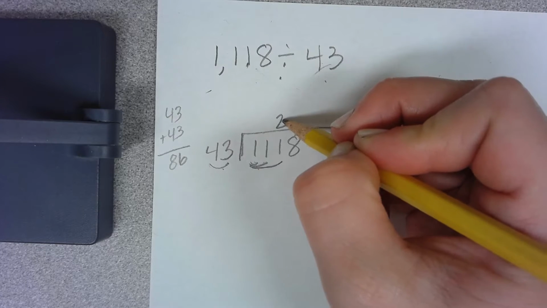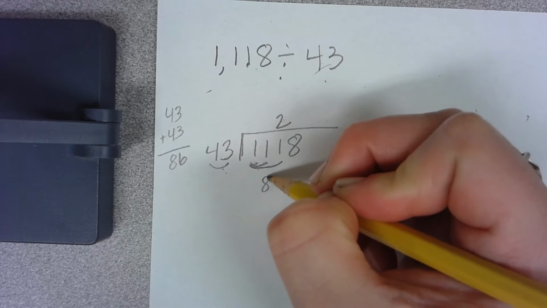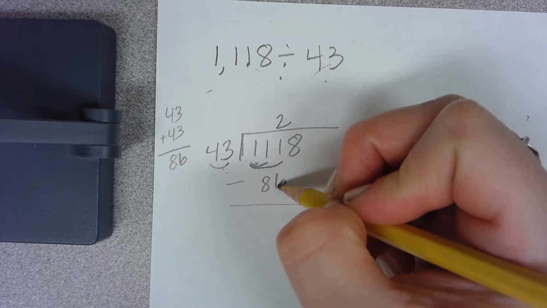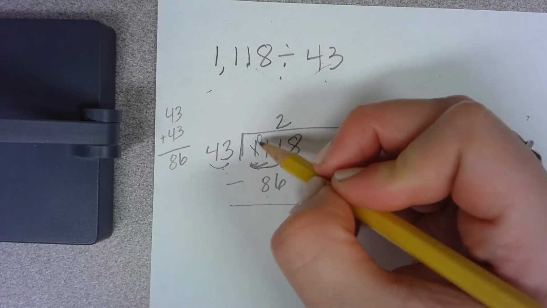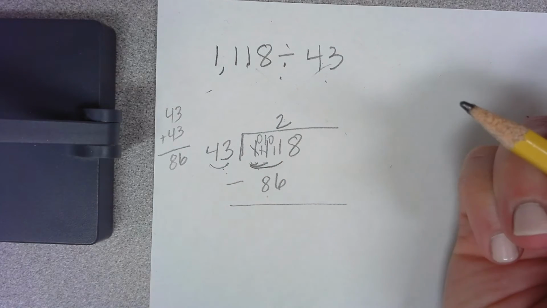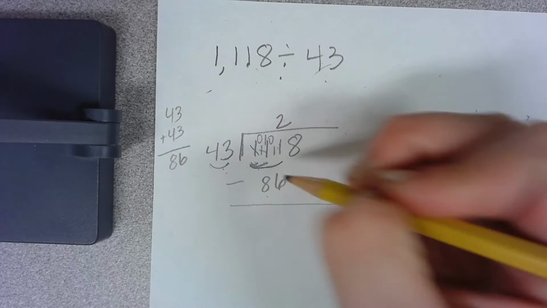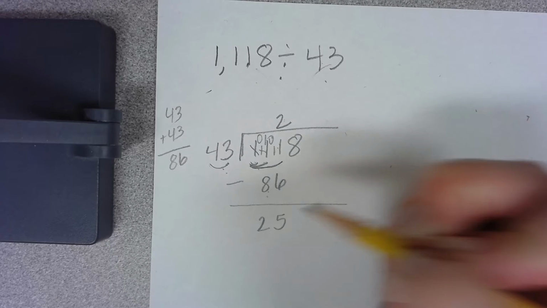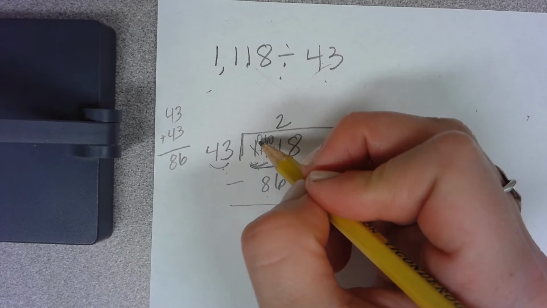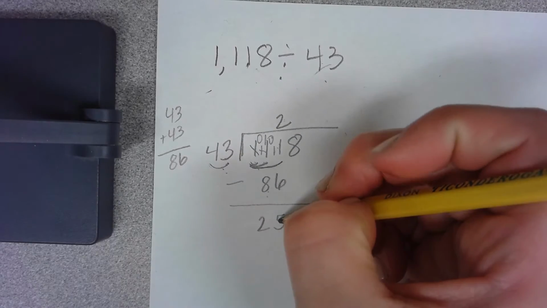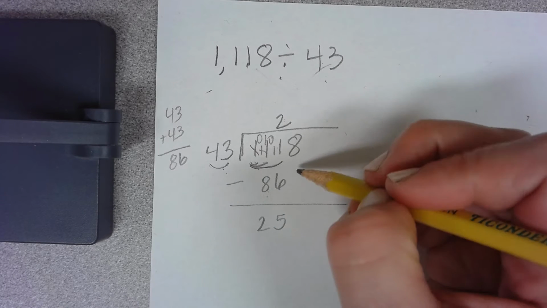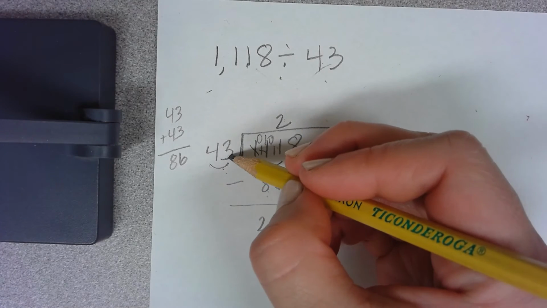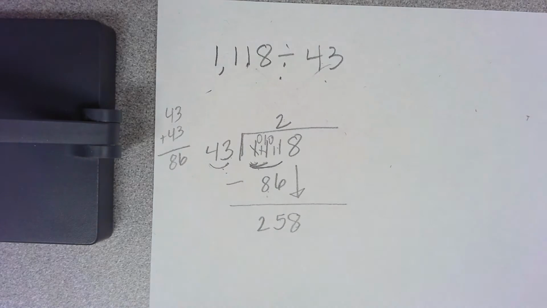Then I start multiplying. 2 times 43 gives me 86, and I line that up. I subtract, and I'm going to have to borrow. Can't do that. I'm going to borrow like that. So this becomes 11 minus 6 is 5. 10 minus 8 is 2. And now because I borrowed over here first, I don't have anything left over here. So I have 25 left over. Well, now I have to bring down my 8. So now I'm doing 43 into 258.